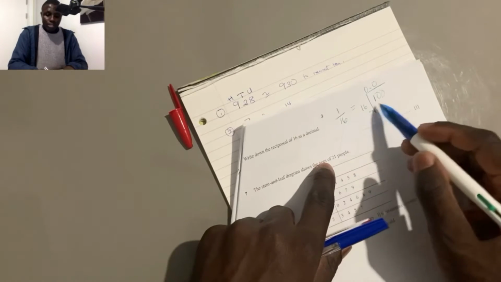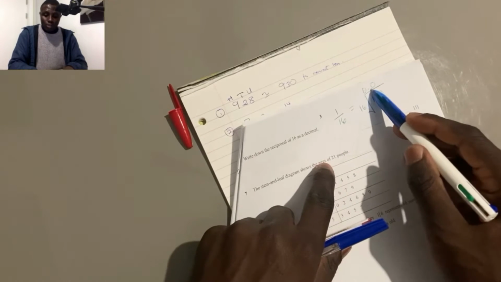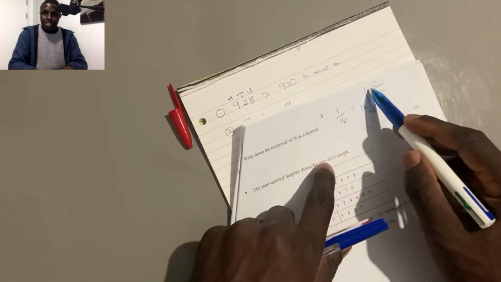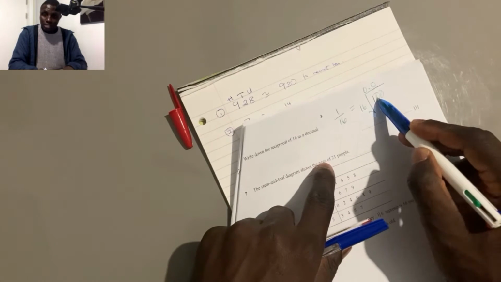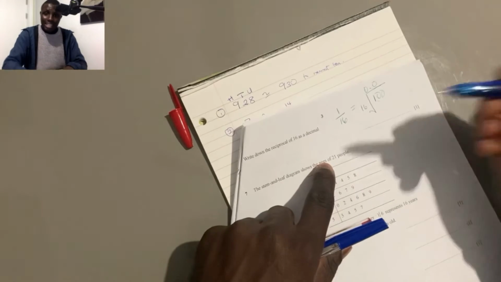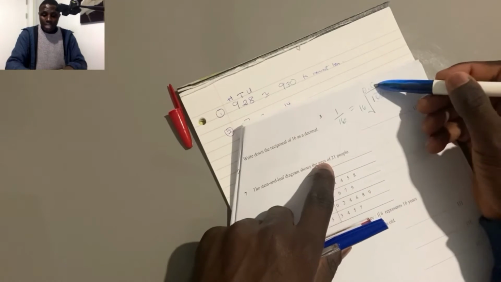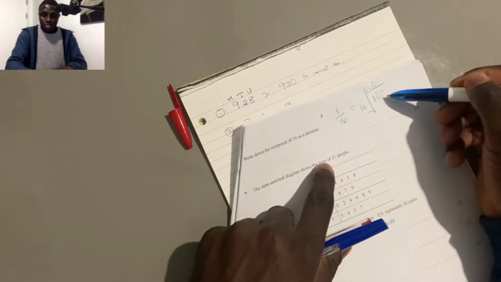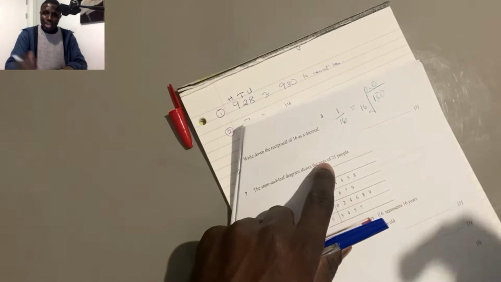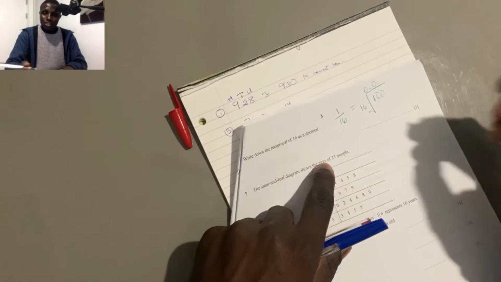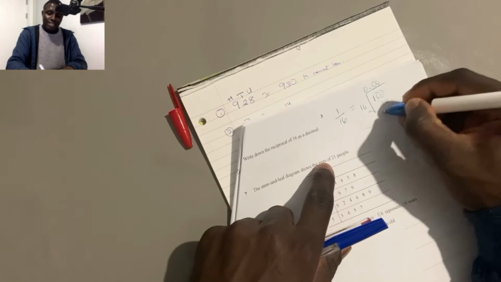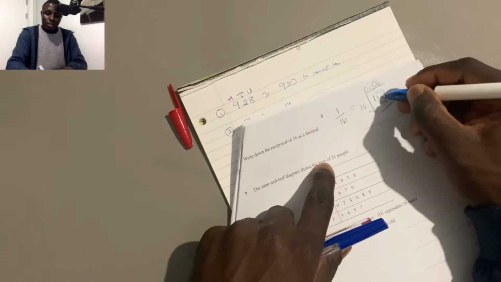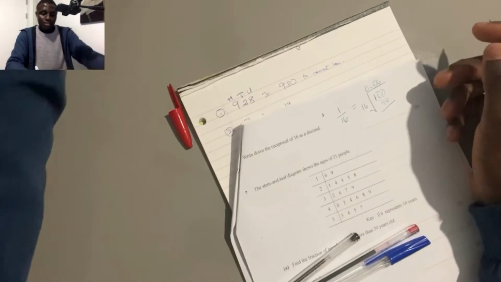The first thing is 16 in 1 is 0 point. You can't find 16 in 0, so I write 0 point, and I put 0 in front of this, making 10. 16 in 10 also cannot go, so I write another 0 and add another 0. Now 16 in 100 is 6, and 16 times 6 is going to give you 96. Let's check.